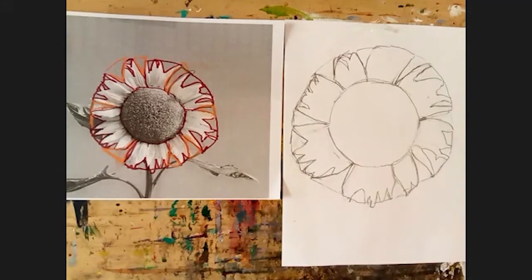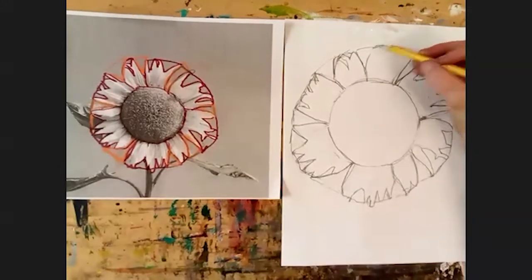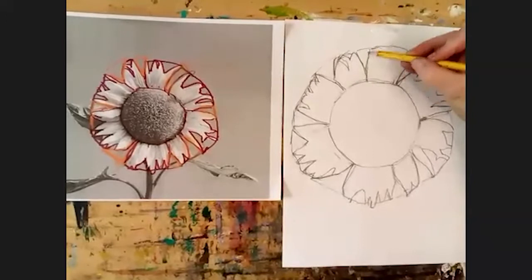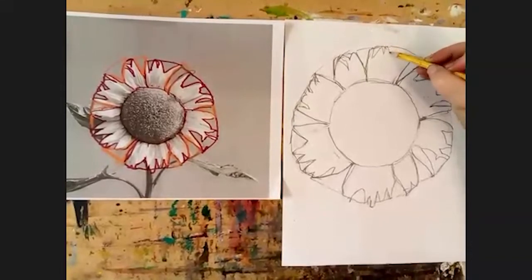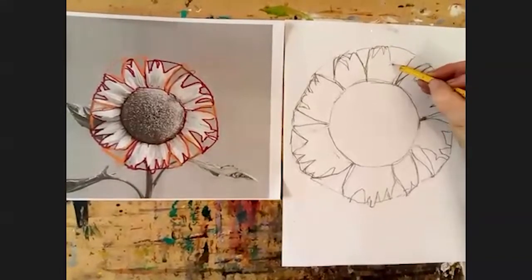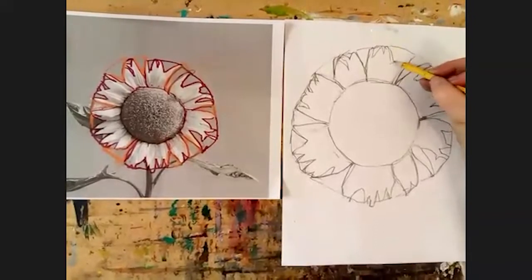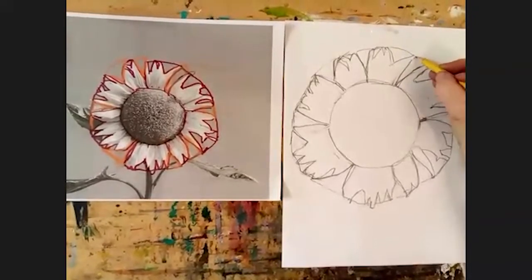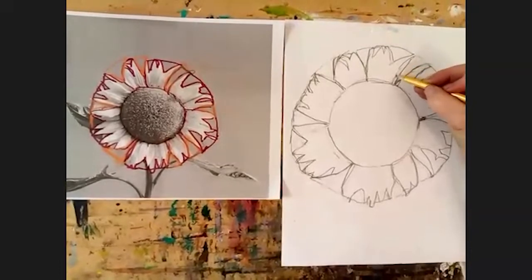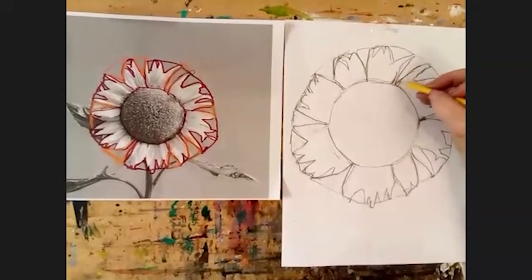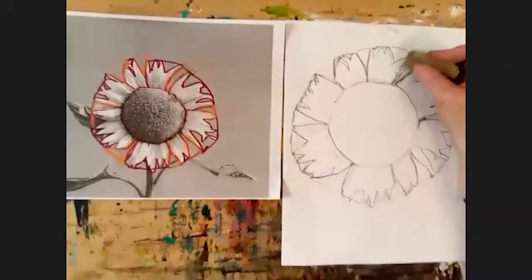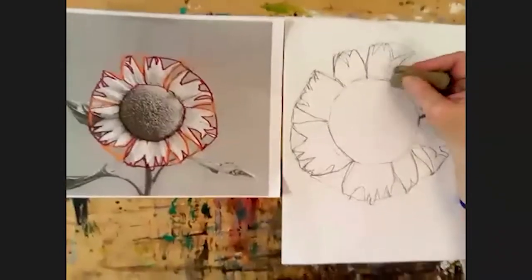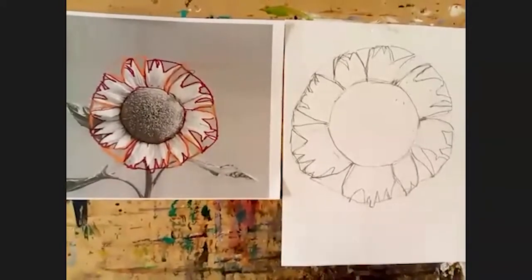Oh, let me do the last one. And then I'm going to go make myself a cup of coffee while you guys soldier on with this. You'll notice I'm adjusting my outsides as I'm like, oh yeah, that petal can't be so thick.